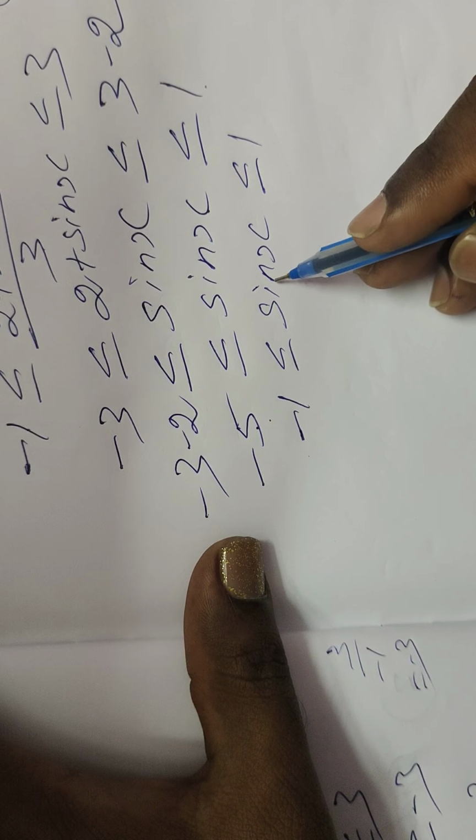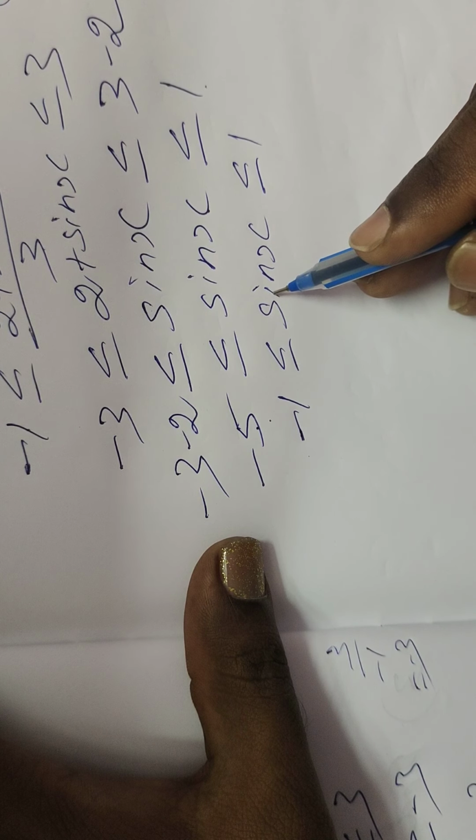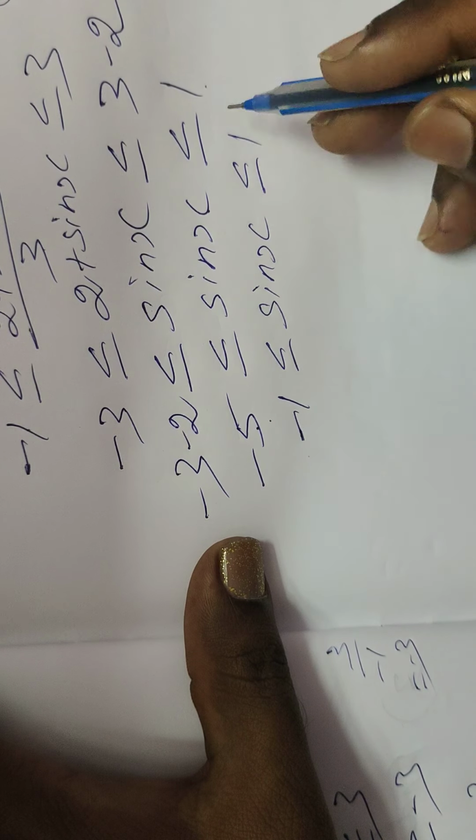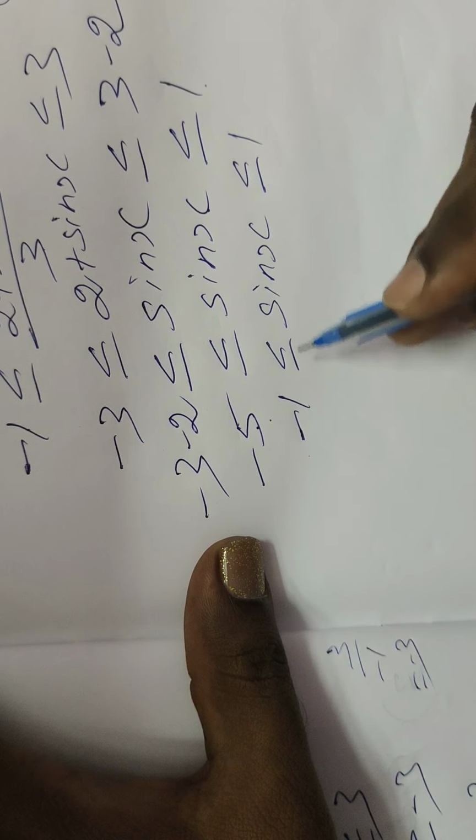Now the sin we have to take to both sides. If you take sin this side, it will become sin inverse of minus 1 less than or equal to x less than or equal to sin inverse of 1.